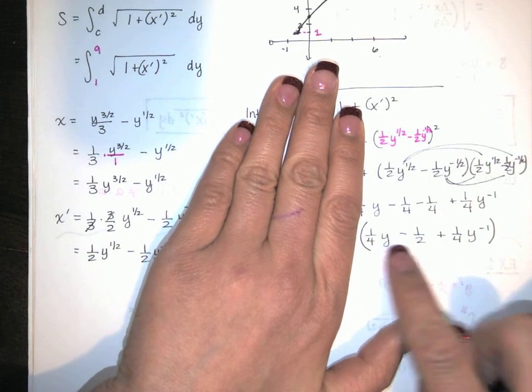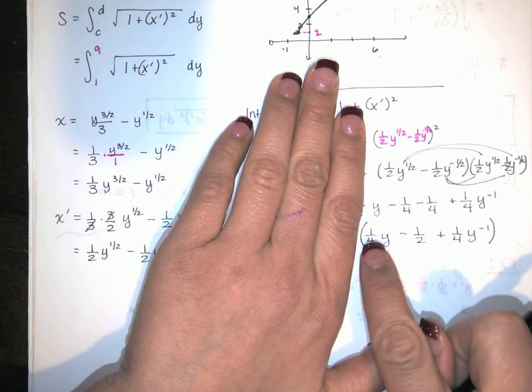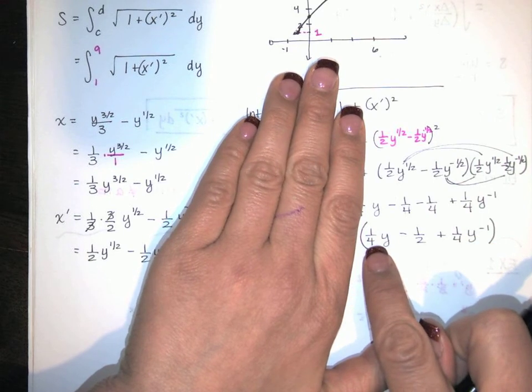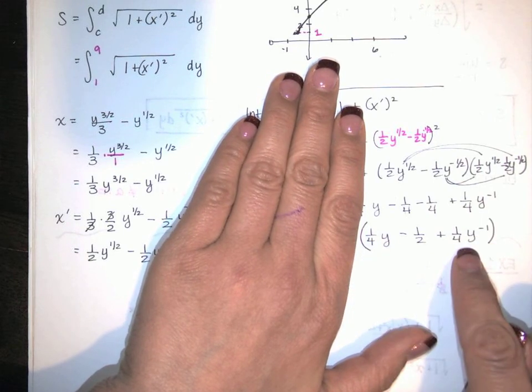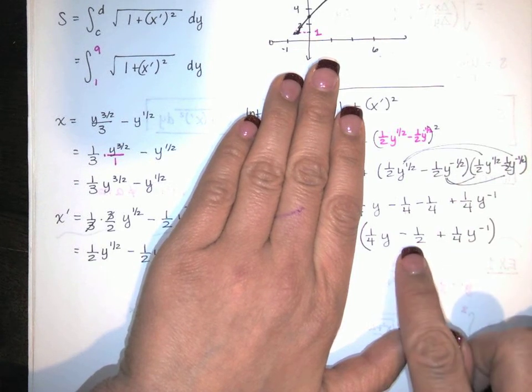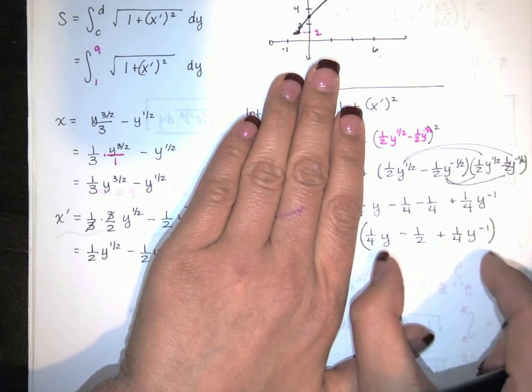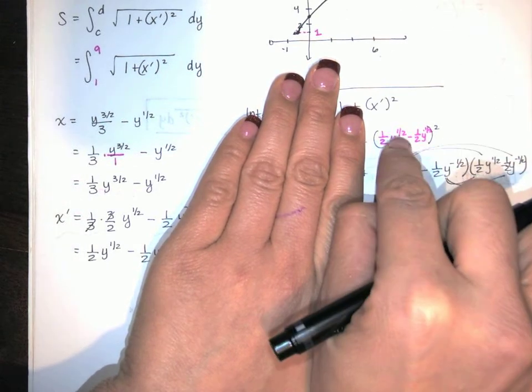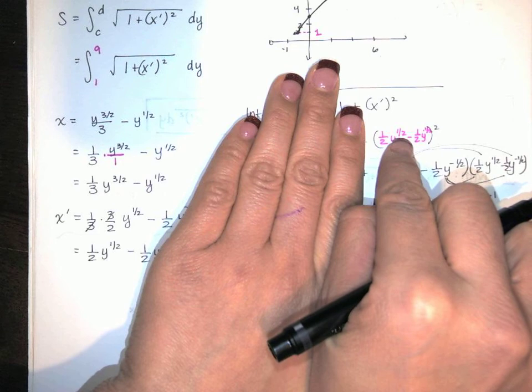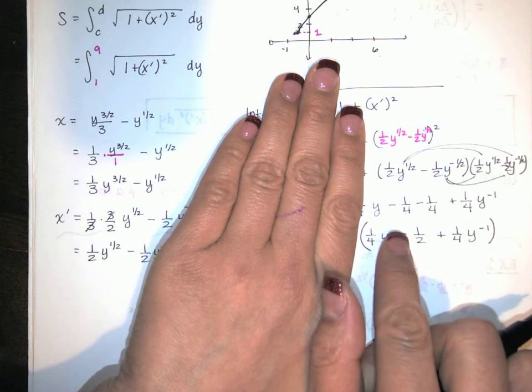X prime squared gave me this. First times first gave me the 1/4 y. Last times last gave me the 1/4 y to the negative 1. And inner times inner plus outer times outer gave me that negative 1/2 in the middle. And when I factor that, this factors to that. That's my first term, that's my last term, and there's a minus there. And that led to the minus 1/2.